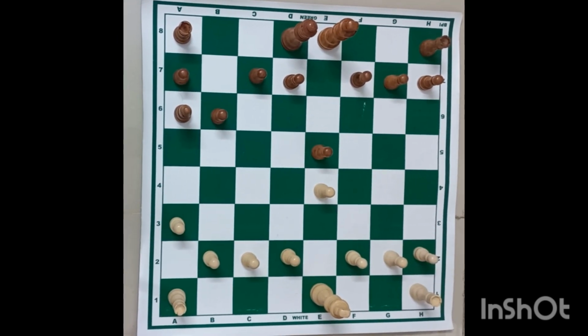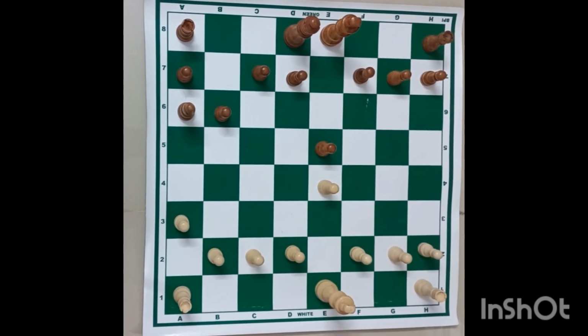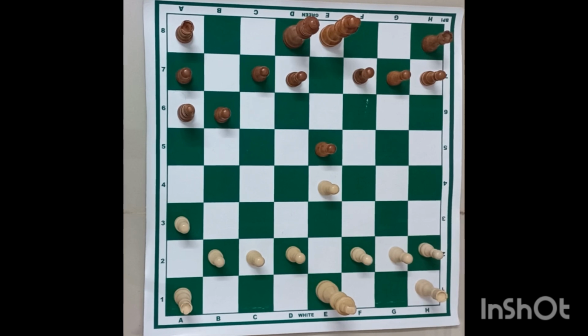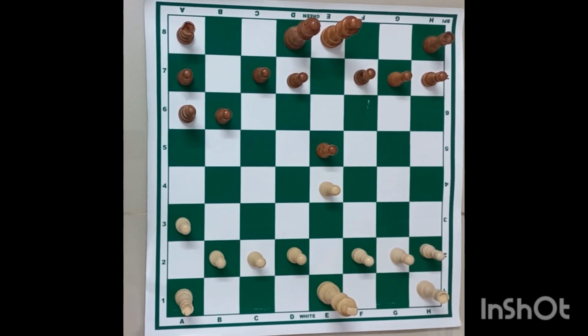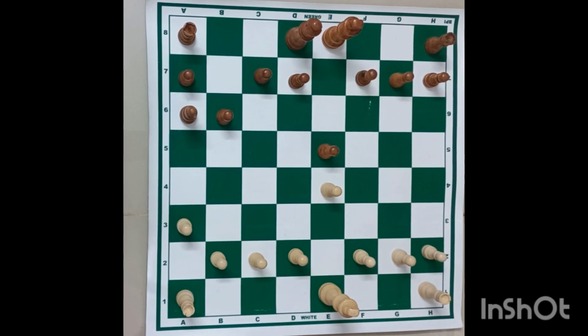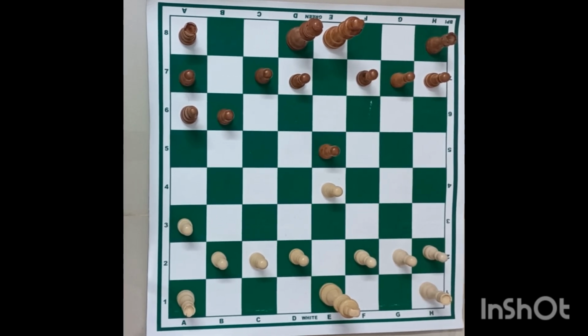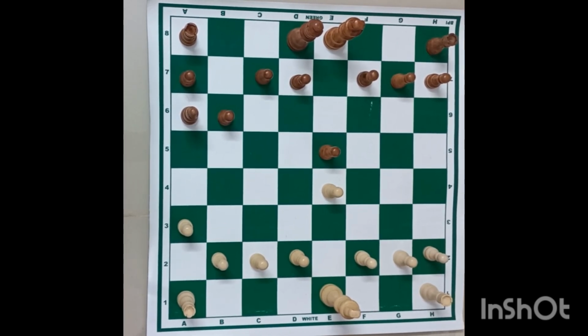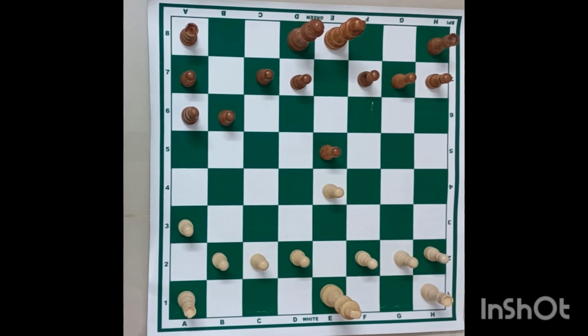Let's move to the third topic, castling. So in chess you can castle two ways. One is called short castle and another is called long castle. You can see this imaginary position on this board. This is not a real position, but I wanted to show this to demonstrate castling.